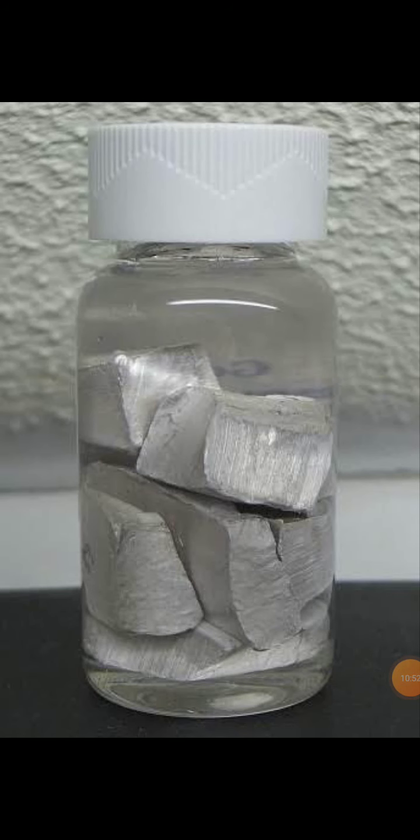So, to protect them and to prevent accidental fires, they are kept immersed in kerosene oil. Which are the metals? Sodium and potassium.